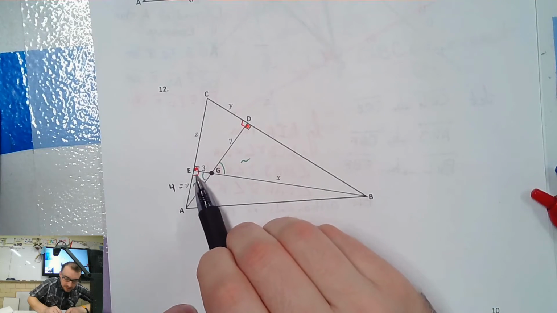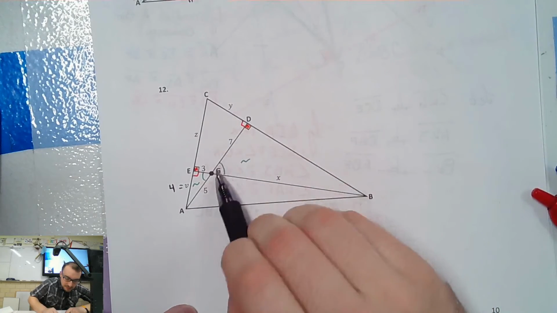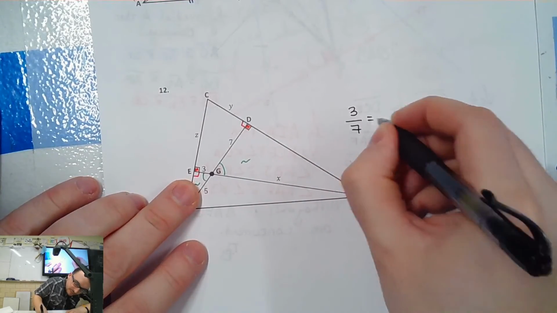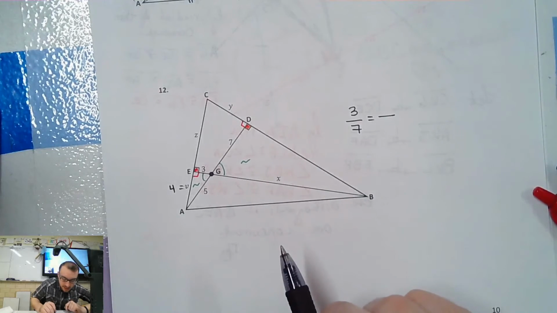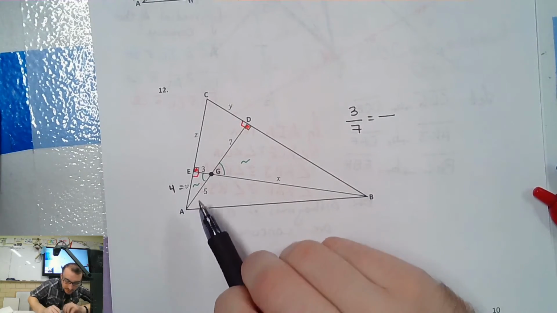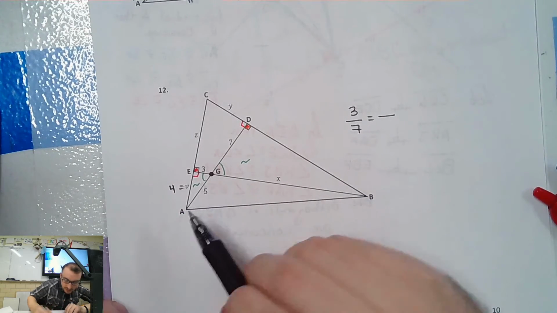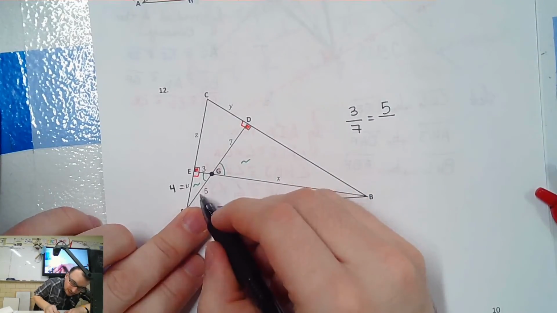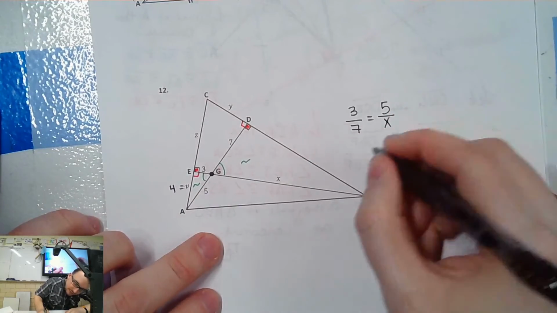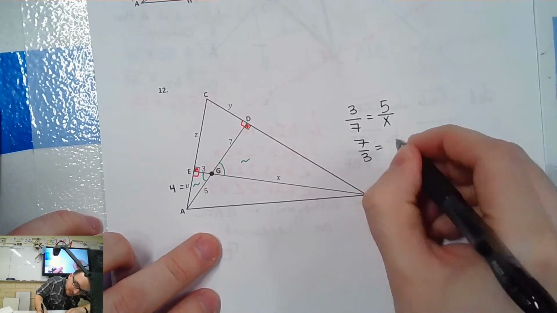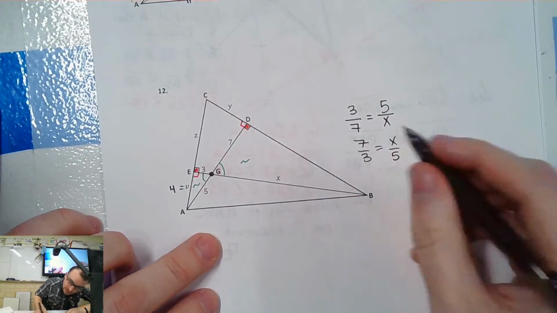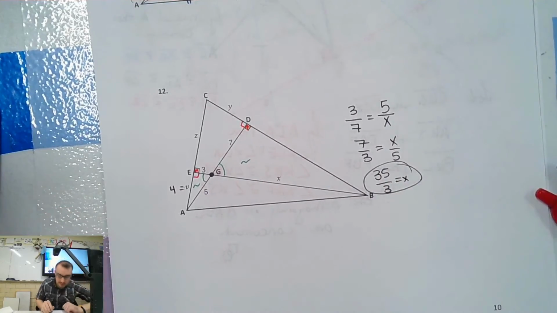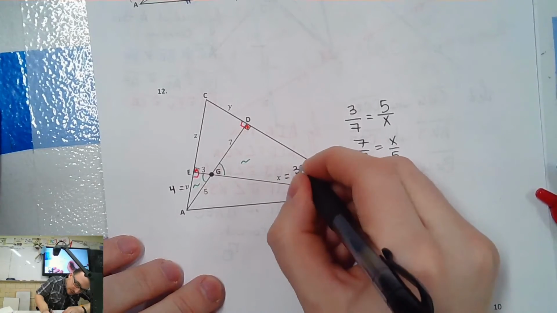Green and red, right? 3 is going to go with 7. So on the small triangle 3, on the big triangle 7. And their relationship will be the same as the hypotenuse to this guy's hypotenuse. So 5 is the hypotenuse of the small guy, x is the hypotenuse of the big guy. So flipping those, I get a much easier problem to solve, and then I times by 5 and I get 35 over 3 equals x. And that's not reducible, but that happens, right?